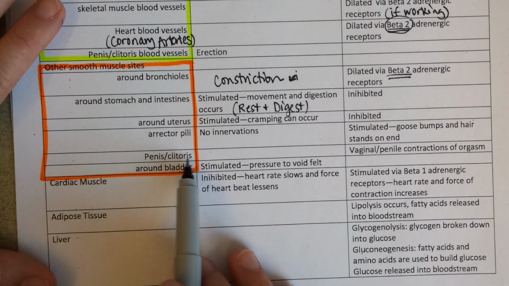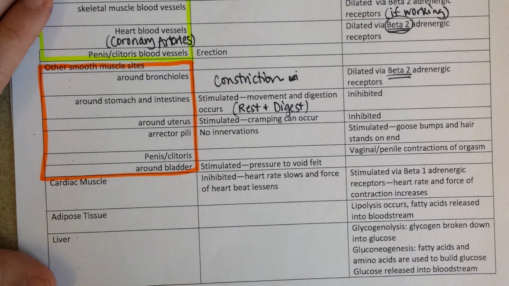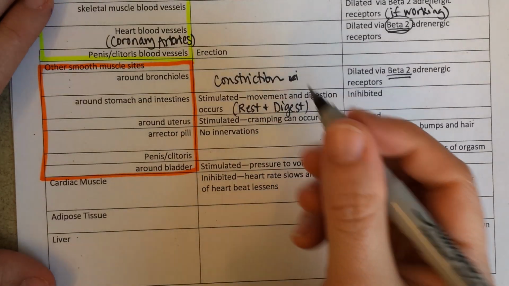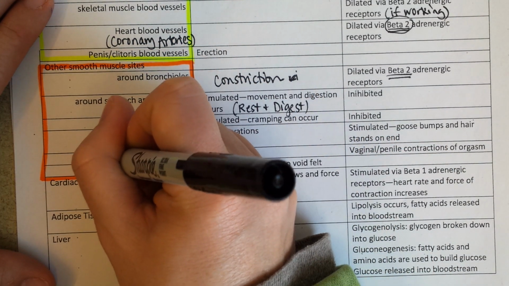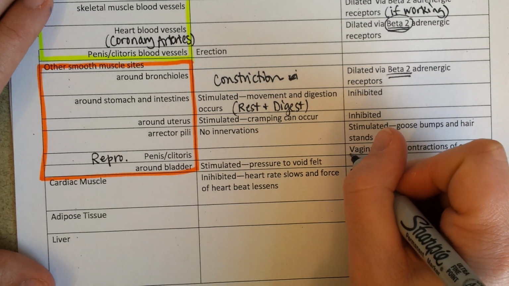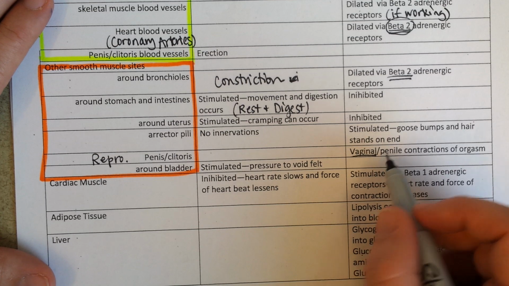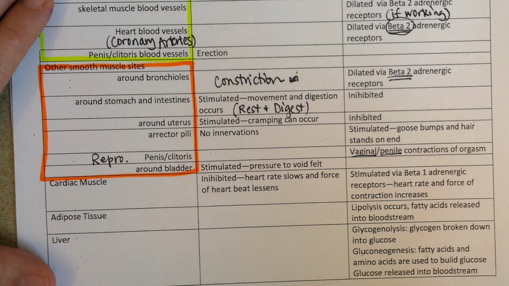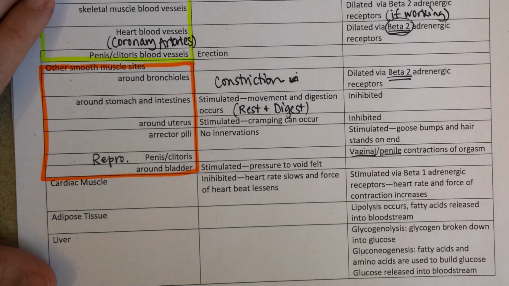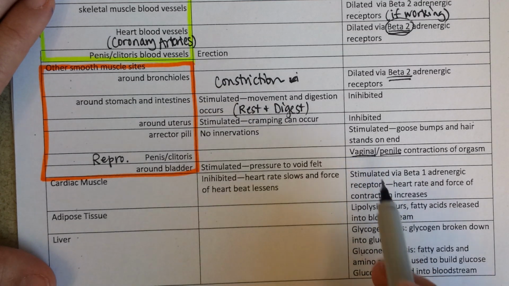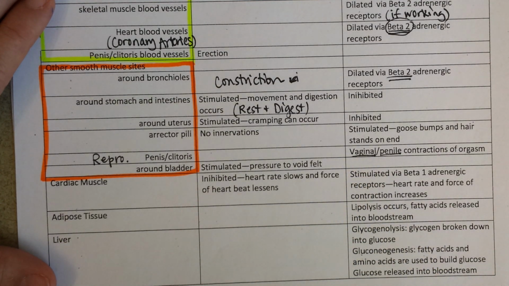And then again, here we have a smooth muscle around the penis and the clitoris and actually other reproductive organs like the uterus, and I do have vagina on here. So orgasm actually is smooth muscle contraction. For a guy, it starts at the vas deferens and goes all the way up and around the bladder, and then rhythmic contractions that propel the semen out of the penis. And for a female, orgasm will be rhythmic contractions of the vagina and up into the uterus.